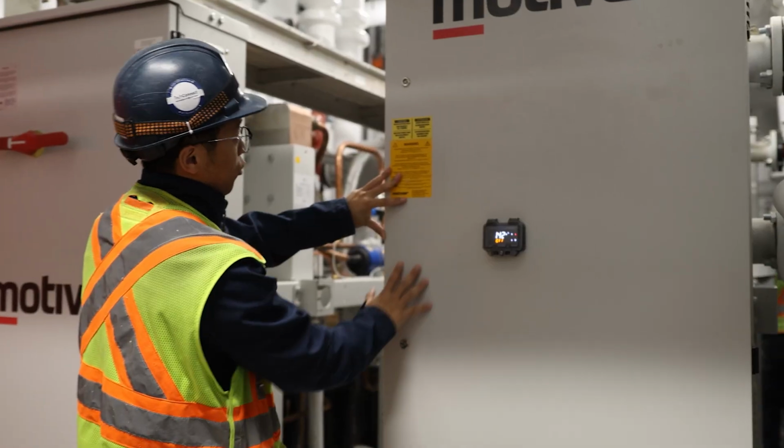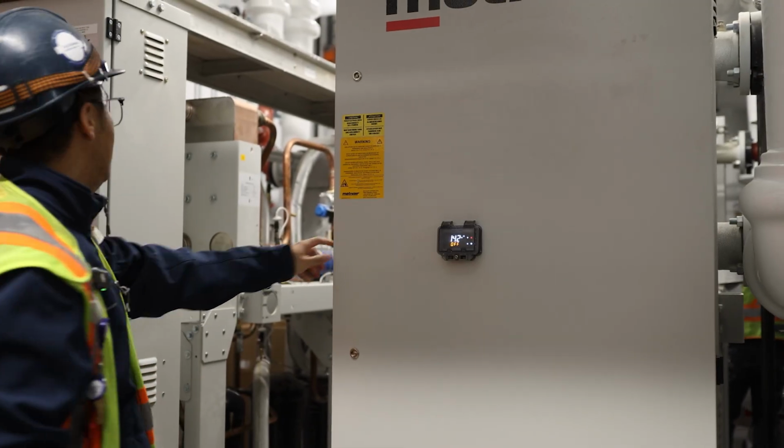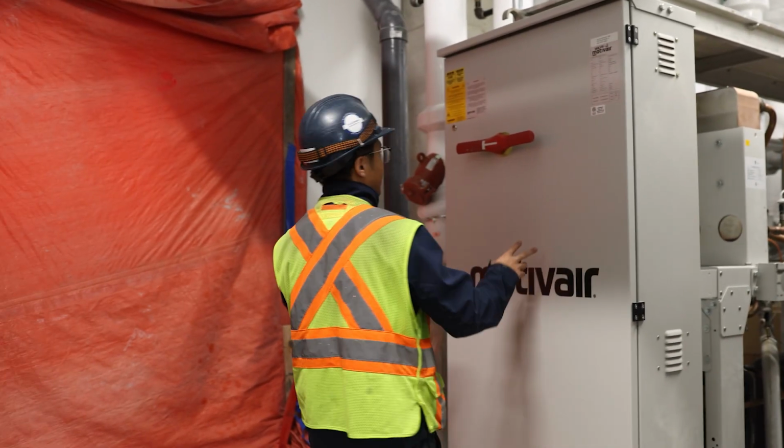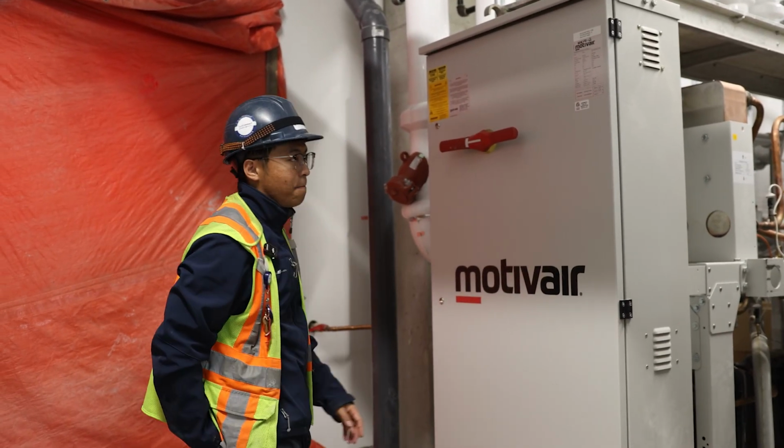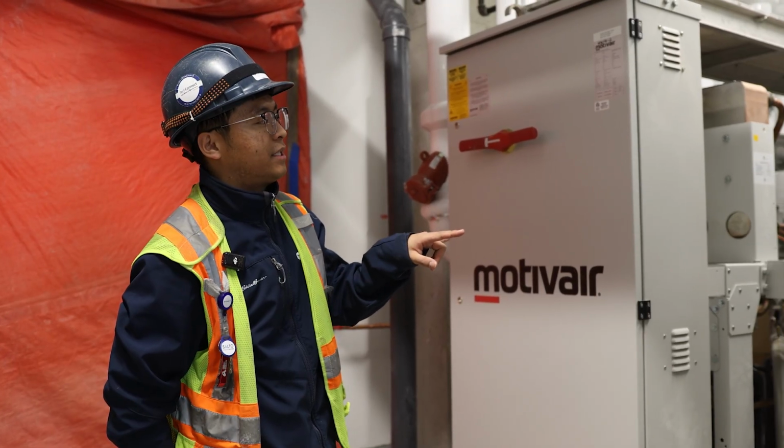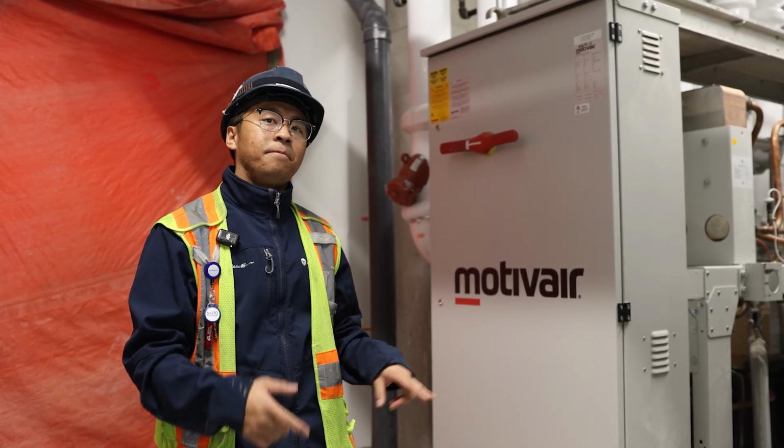This is the access door if you want to access the control side. And this is the back side of it. It's the 600 volt side. The water-to-water heat pump does the domestic hot water for the building.